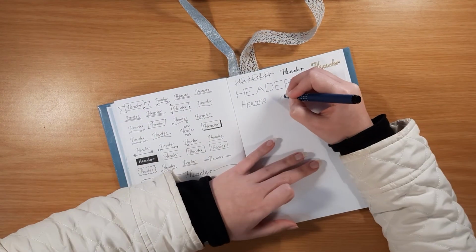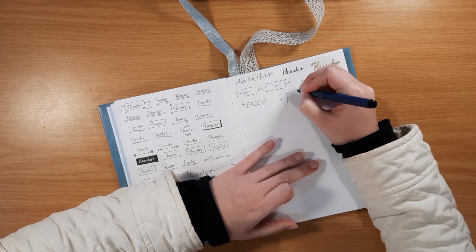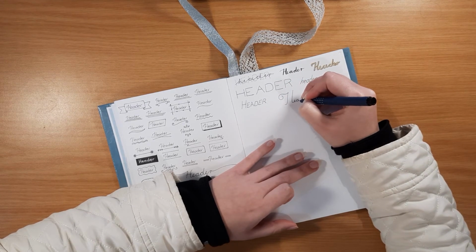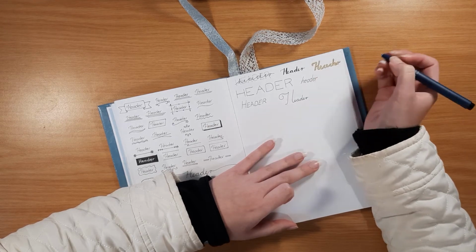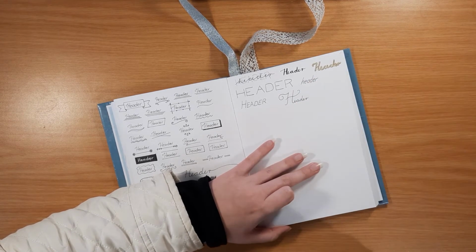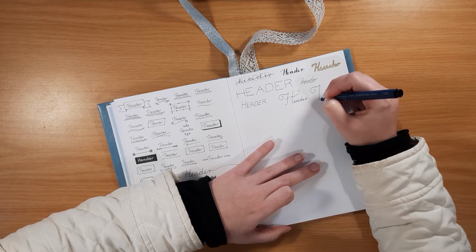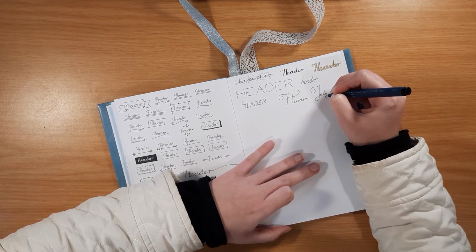This next style is probably one of my favorites. For this style, you make a really fancy and big capital letter, and then the rest of the letters are small cursive writing. I decided to show you guys another example with the word July.